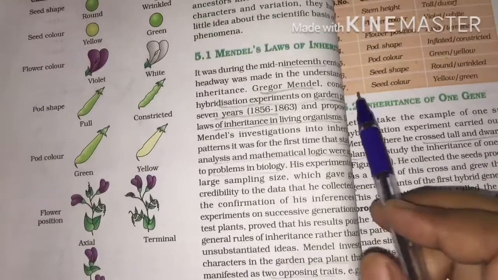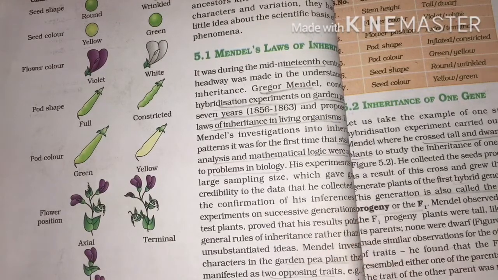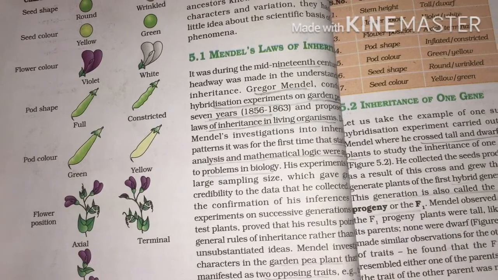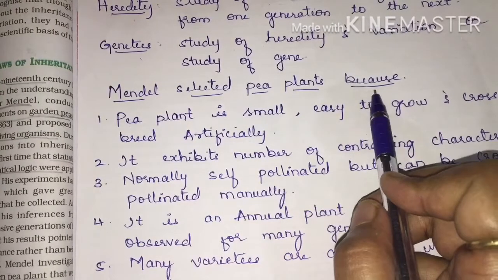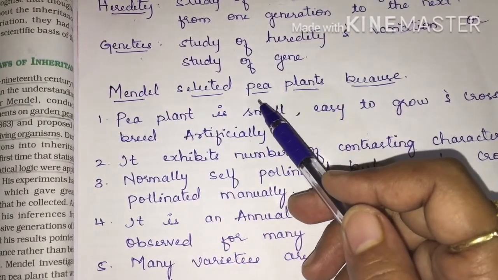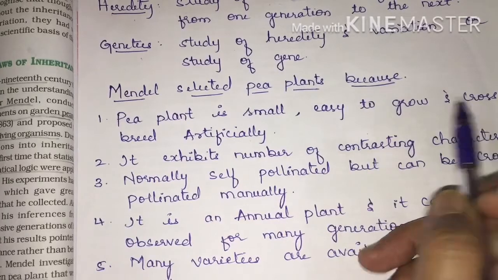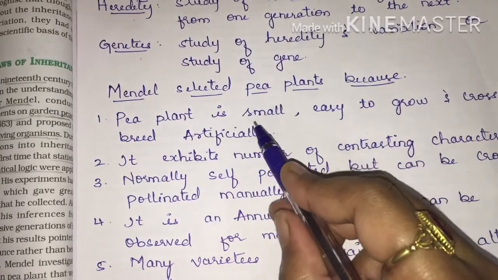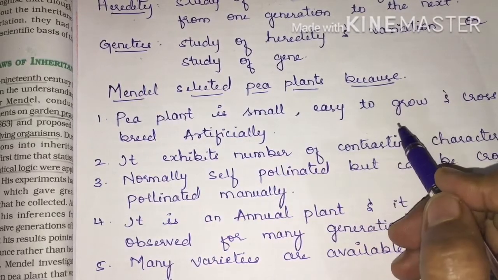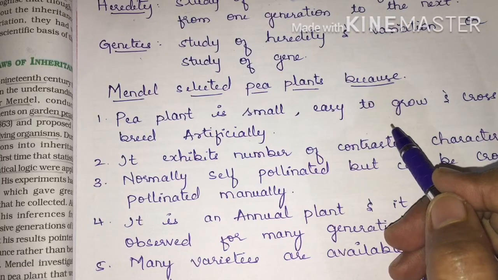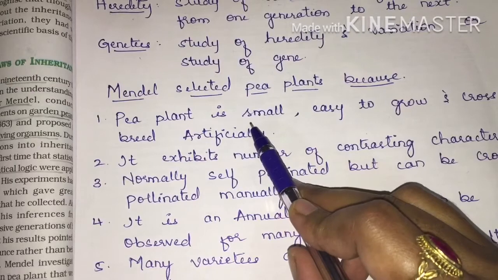He used the pea plant. Why did he use only the pea plant? Why not some different plant? That was the question, so I have prepared a note for it. Mendel selected the pea plant because it is small, easy to grow and easy to crossbreed artificially. Its size is small, it's easy to grow, and it can be cross hybridized with emasculation and bagging, as we discussed in artificial hybridization. That technique can easily be used on this plant.